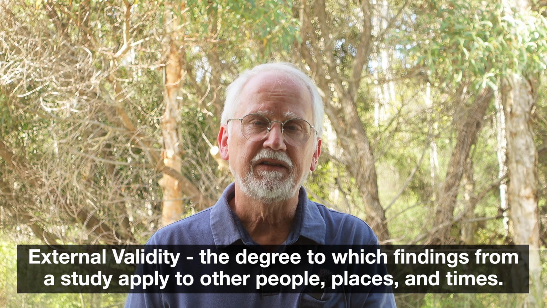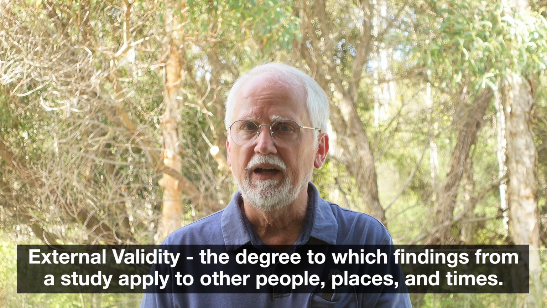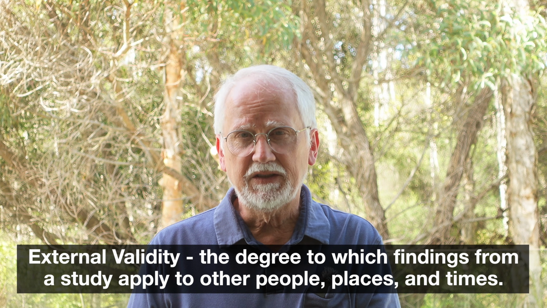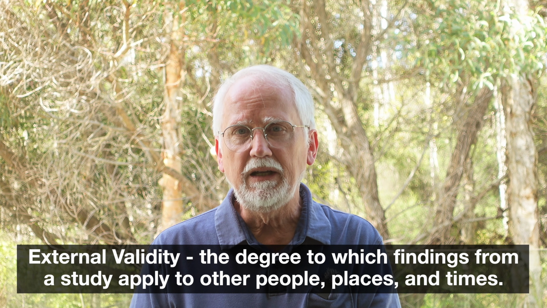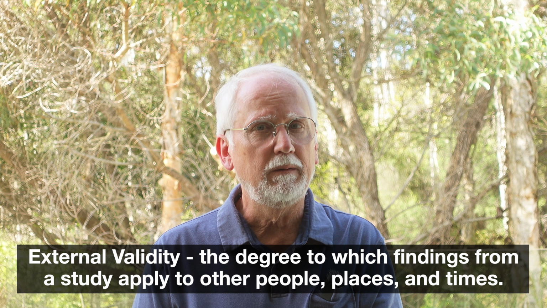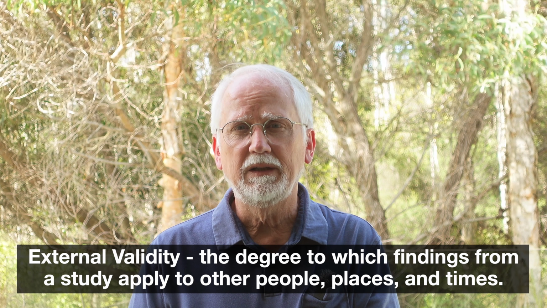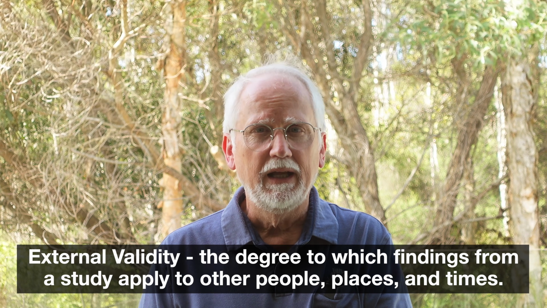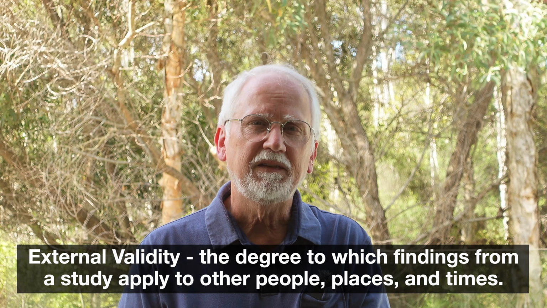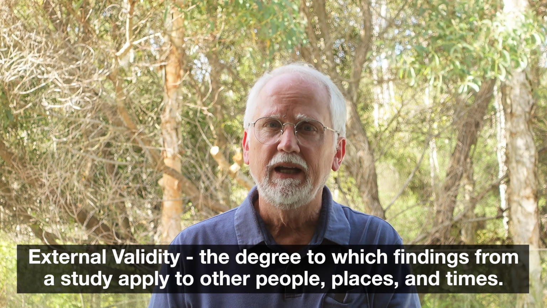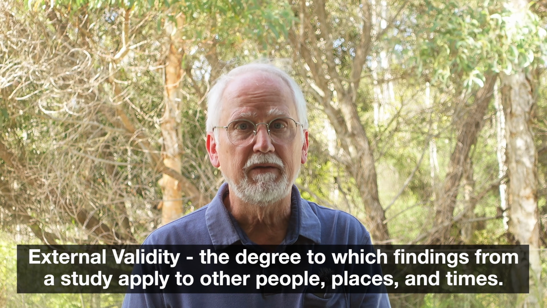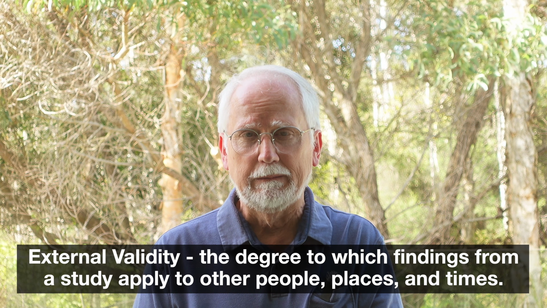Now we shift. Internal validity asks, did the treatment cause the effect in the study? External validity asks, do the results generalize beyond this study? External validity is the degree to which findings from a study apply to other people, places, and times. A study can have strong internal validity, the effect is real and was caused by the treatment, and still have weak external validity if the sample is not representative of the population you want to generalize to.